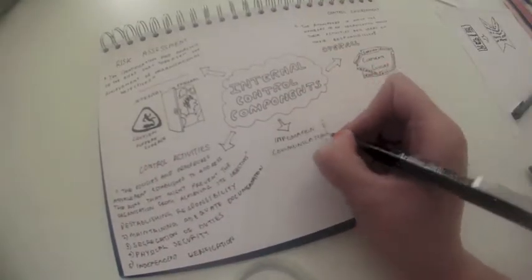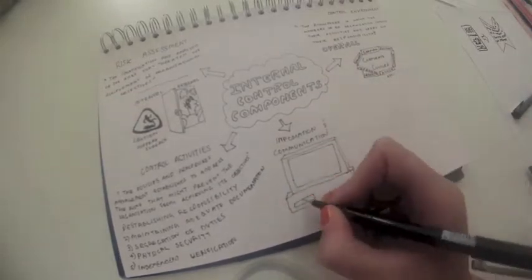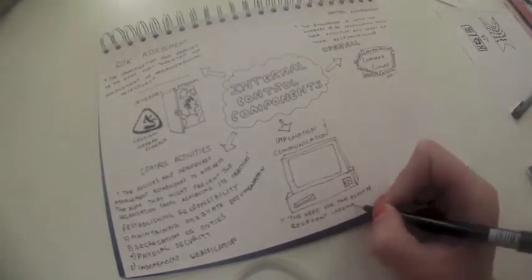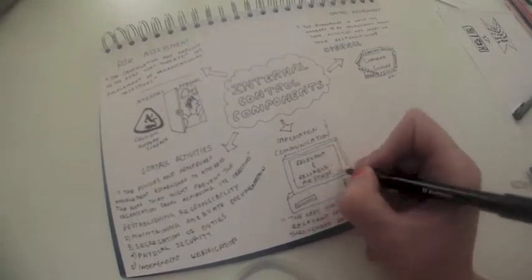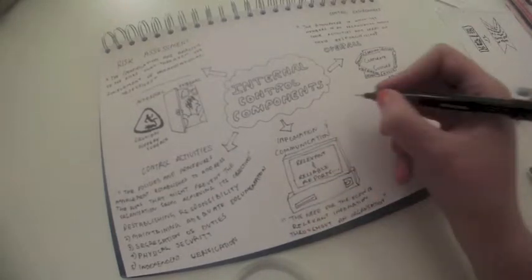Number 4 is information and communication. This is defined as the need for the open flow of relevant information throughout an organisation. Information systems must produce relevant and reliable reports to allow employees to complete their responsibilities.